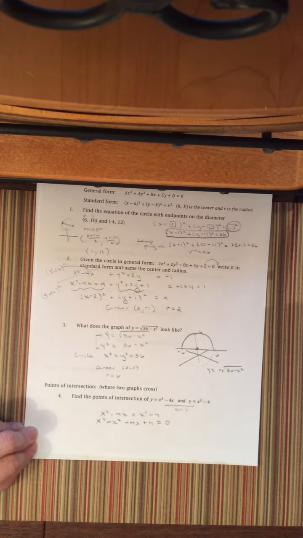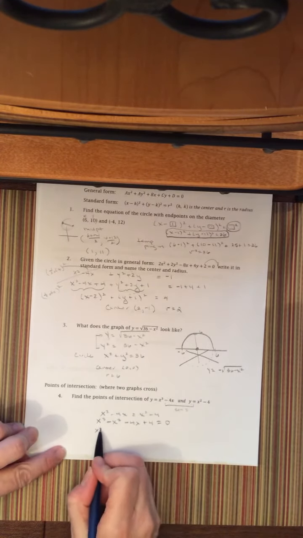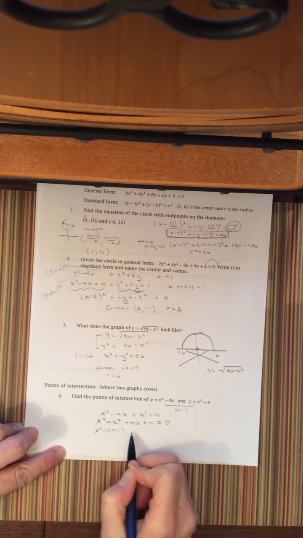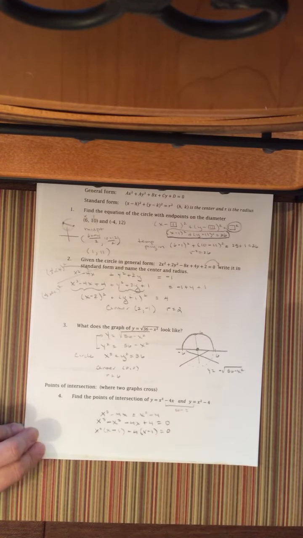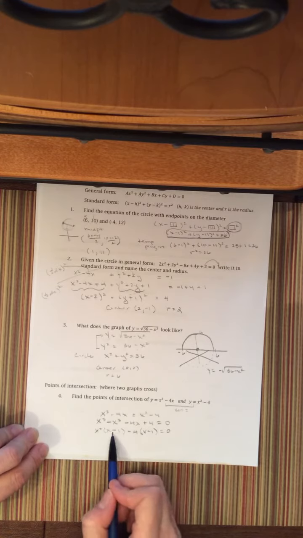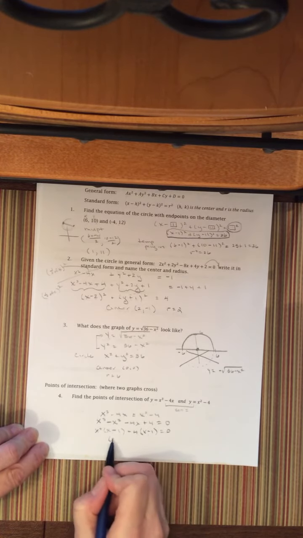by factoring by grouping. So pull out an x squared, pull out a 4, but pull out as a negative 4. And then pull out your x minus 1 as your common factor.